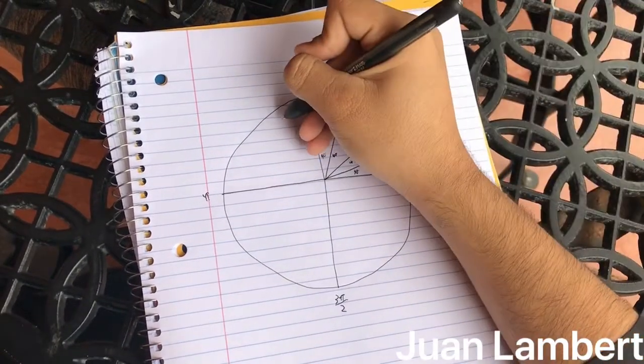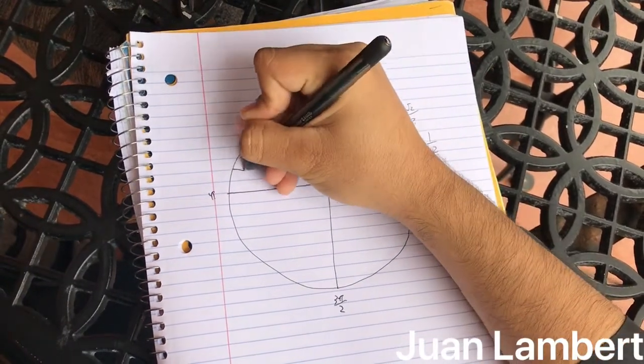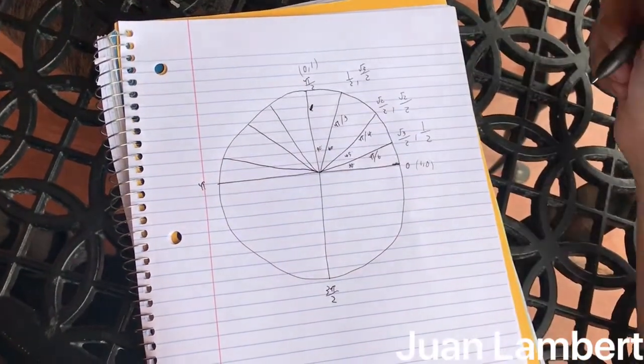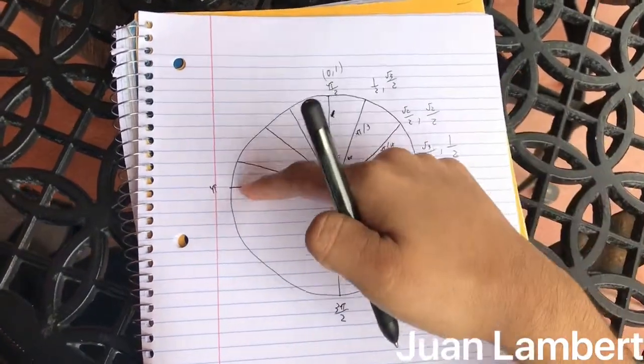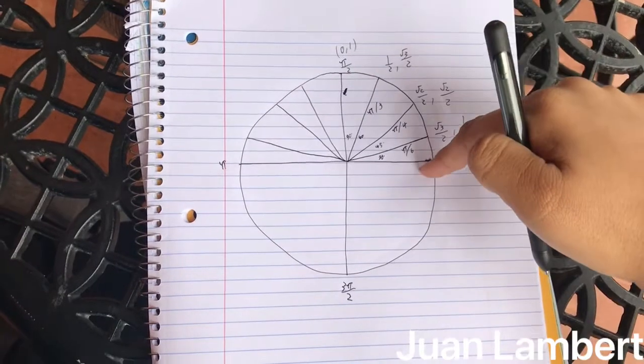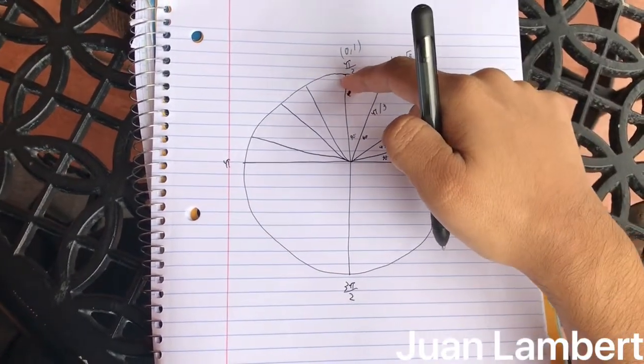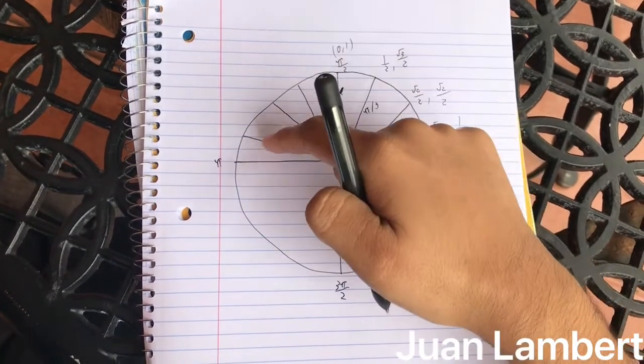Let me start by drawing the first 3 lines here. The way I like to remember it is that pi over 6 goes into pi 6 times. So it'll be 1, 2, 3, and then 4, 5, 6.